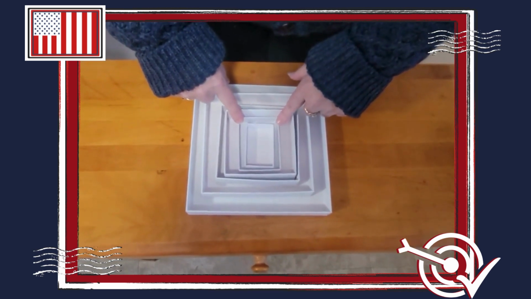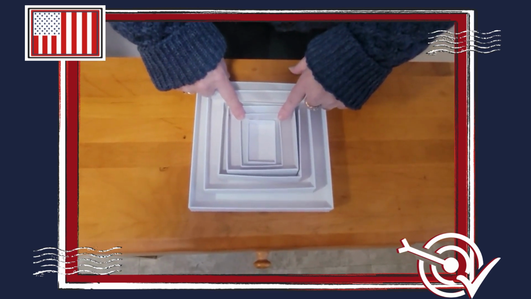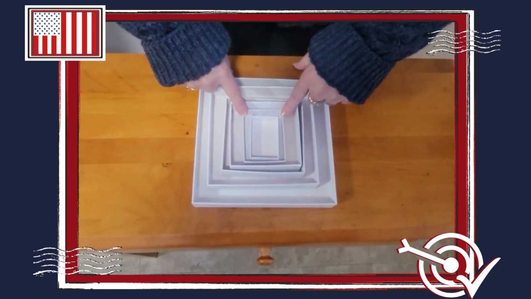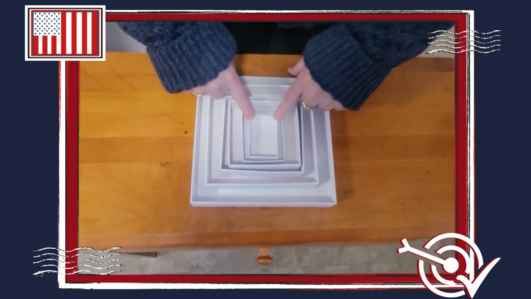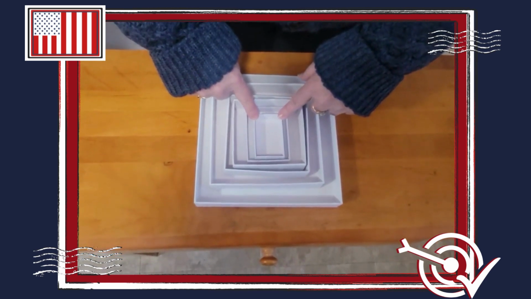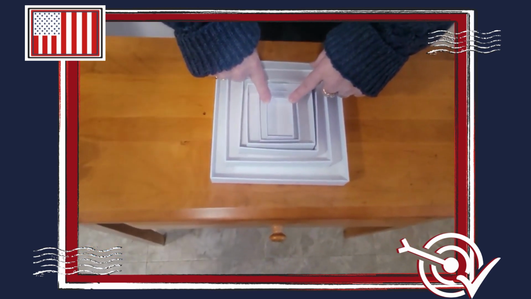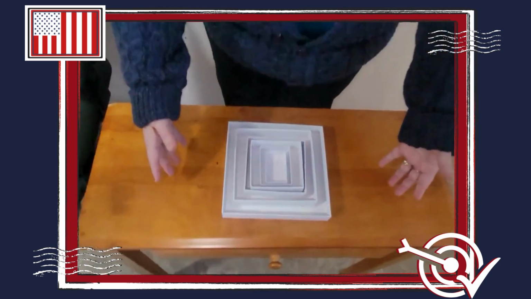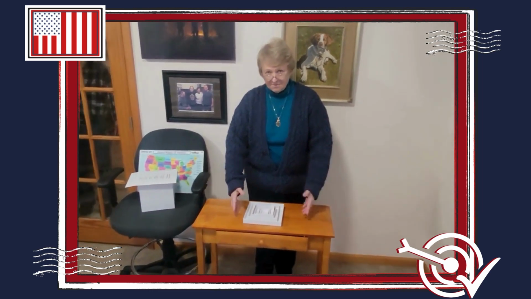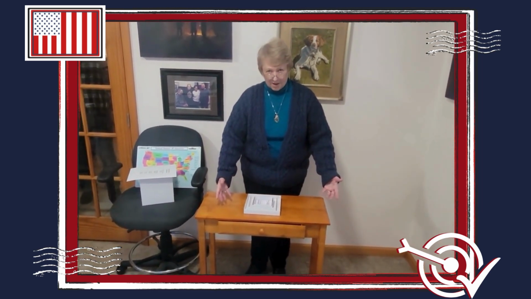You have the British Territorial government, and you have the municipal government of Washington, D.C. And as you can see, it all fits together like a set of nesting boxes.